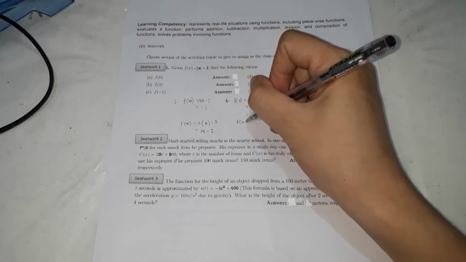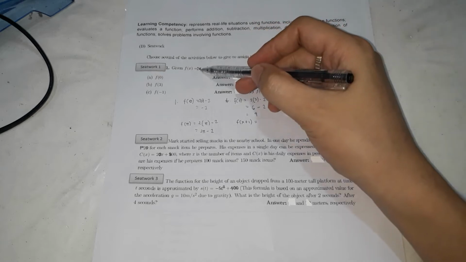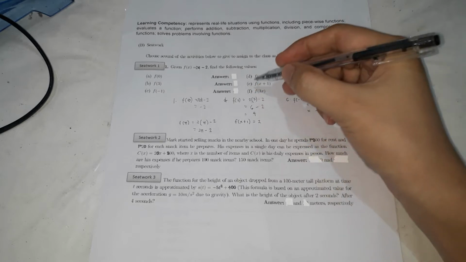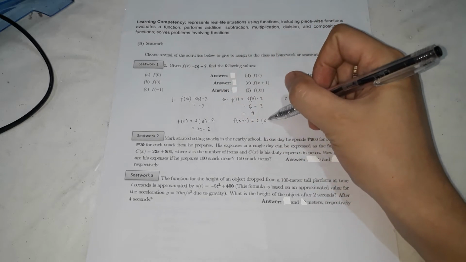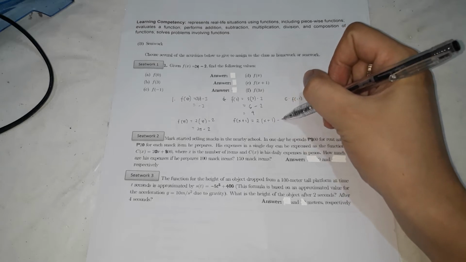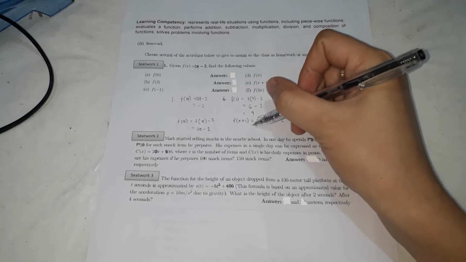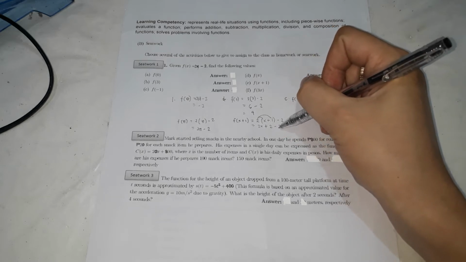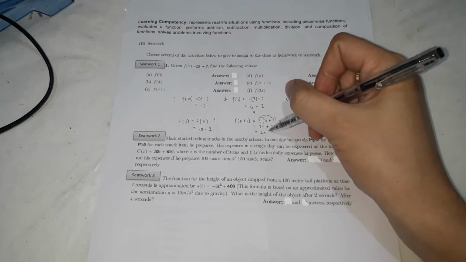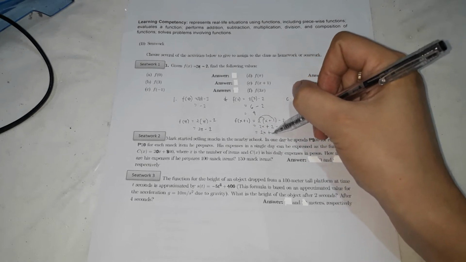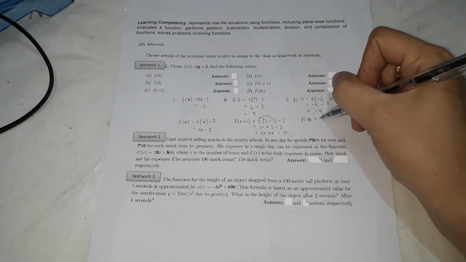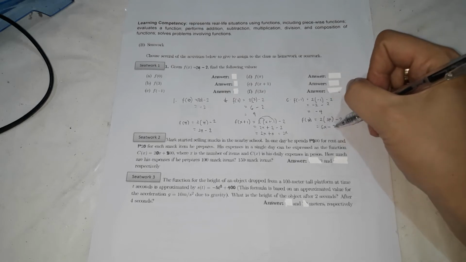So f of x plus 1, meaning the x here becomes x plus 1. So simple, but made complicated. So 2x becomes 2 times x plus 1, minus 2. So distribute: 2x plus 2 times 1, it's 2, minus 2, which is equal to 2x plus 0, or simply 2x. Next, f of 3x. So the x becomes 3x, minus 2, which is equal to 6x minus 2.